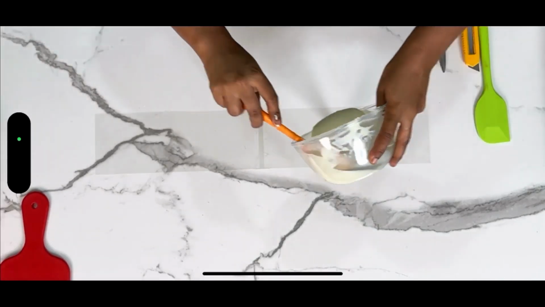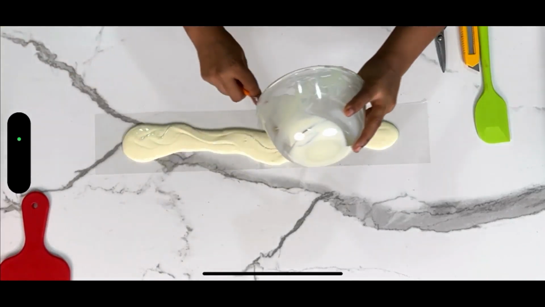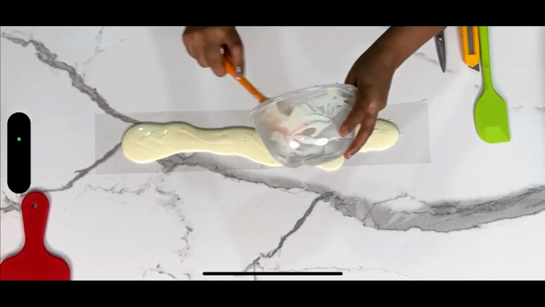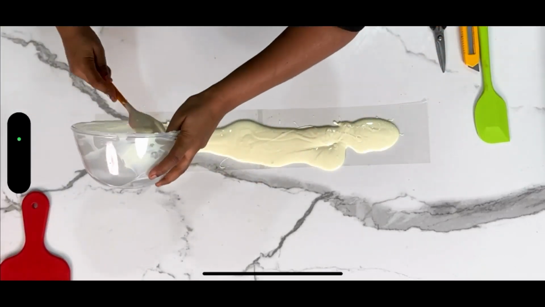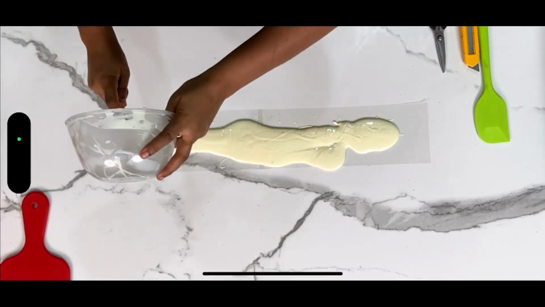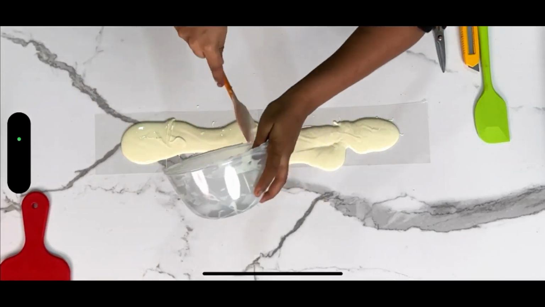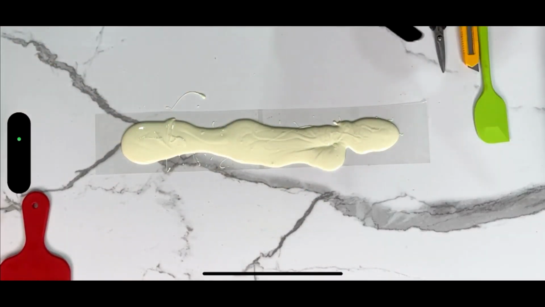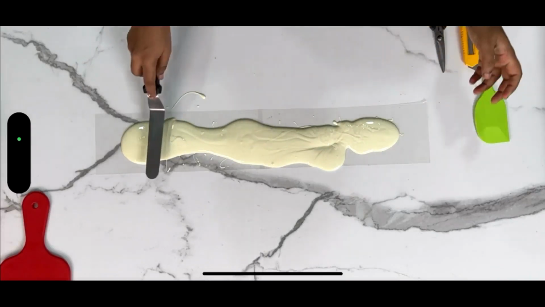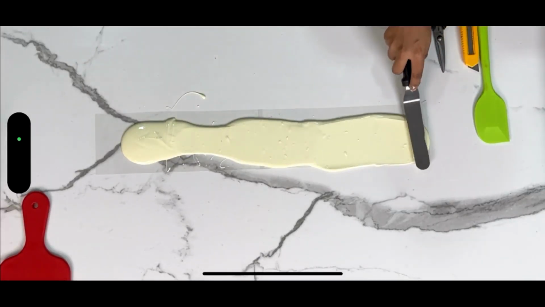Okay, so I'm just going to pour it on top. So I'm going to use my offset. I'm going to use another one, I broke one.